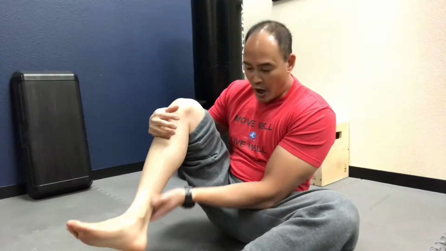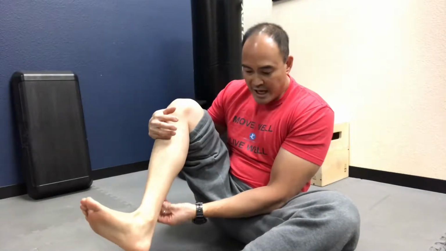We're starting to see spasm and a lot of myofascial issues in these muscles of the calf. If you have those issues, it pulls on these tendons abnormally, and then the tendon gets overused and overworked.